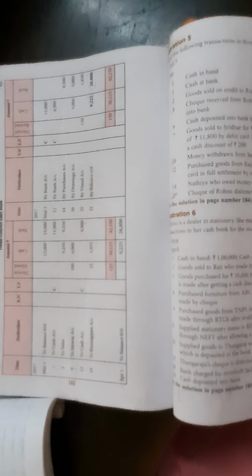Okay, so this is how you have to do the triple column cash book. It's a lengthy thing for 11th standard, and it's a very important thing also. Okay, so with this we'll stop. Thank you.